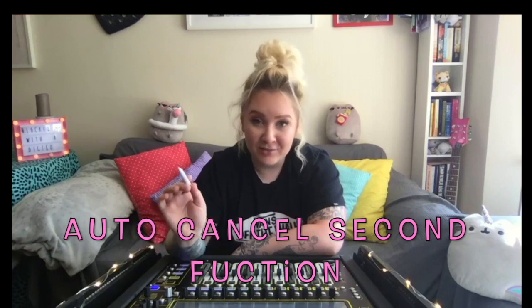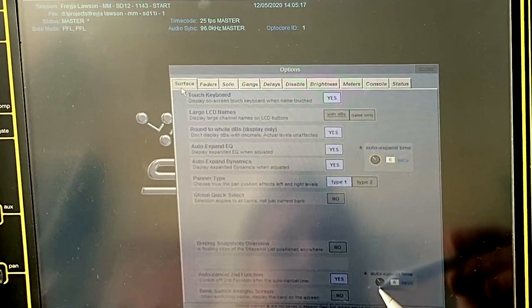Personally, I think this is really useful because if you're anything like me, you'll probably forget. I forget quite a lot to turn off my second function, and I do end up doing God knows what to the rest of my channels in the meantime. So with this enabled, the console will automatically turn it off, again after a predetermined time like we did earlier on with the auto expand EQs and dynamics. To assign a time, click on the virtual pot again and use your touch turn pot here to change it.